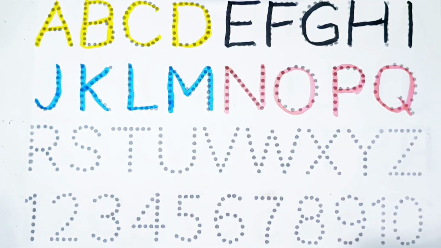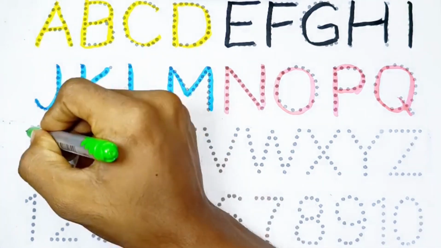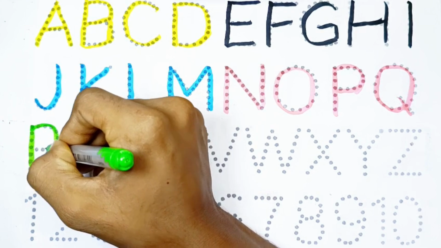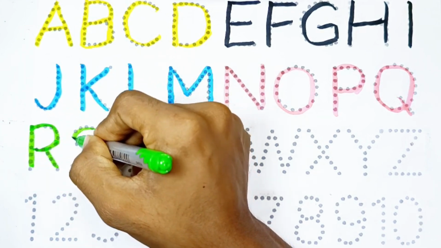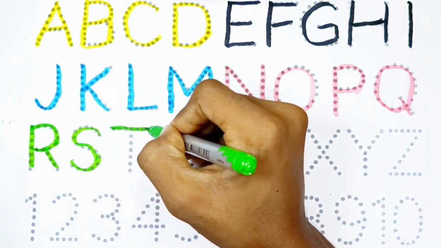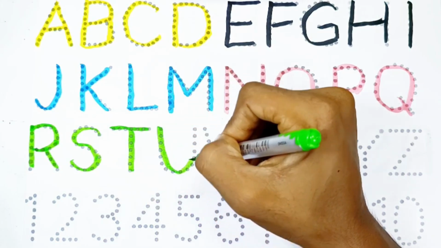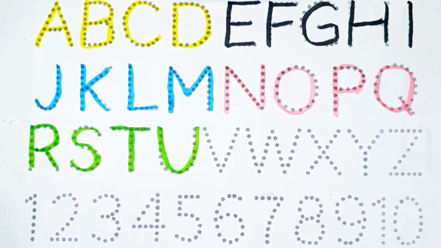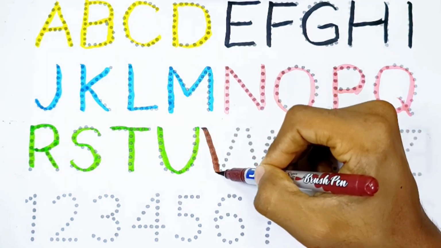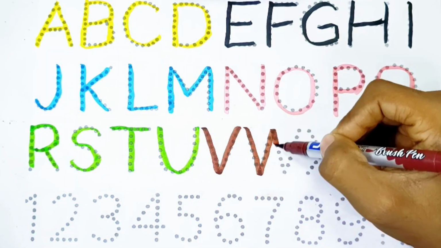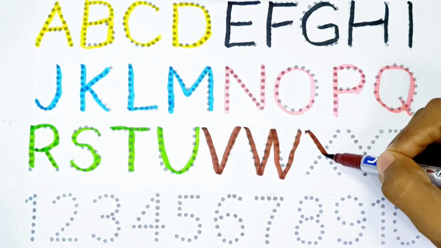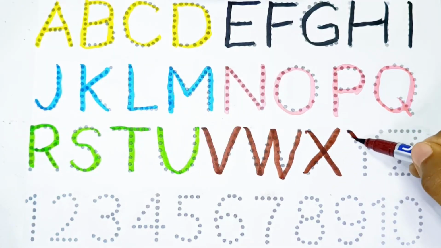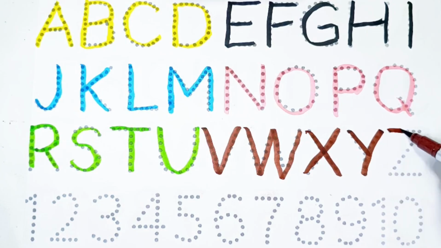Now you draw R. R for rose, S for sun, T for teacher, U for umbrella. Now you draw V. V for van, W for whale, X for telephone, Y for yo-yo, and Z for zebra.